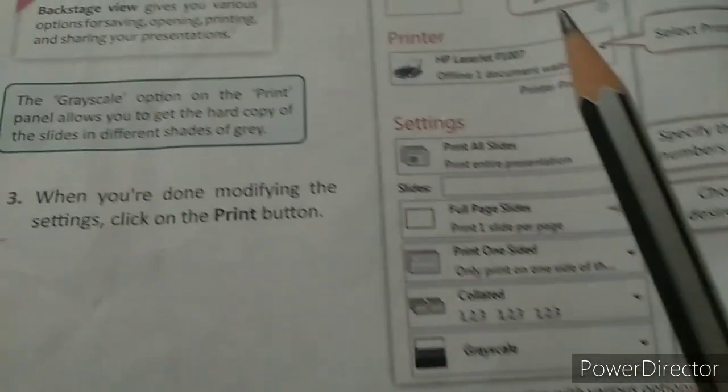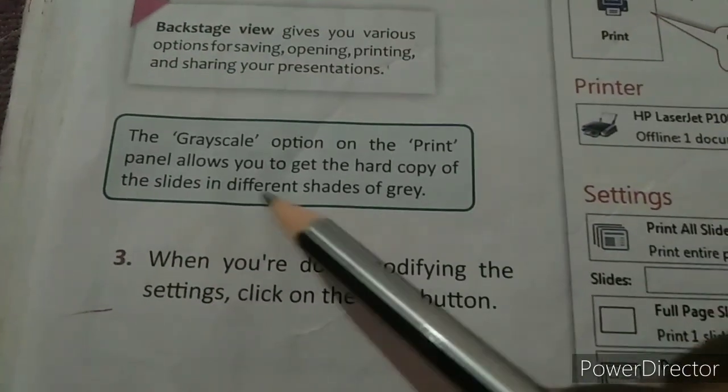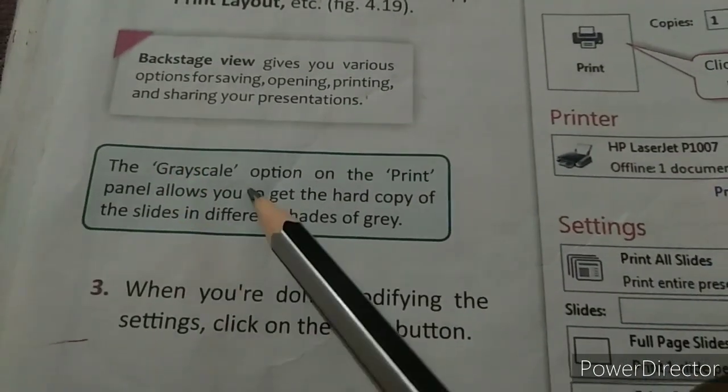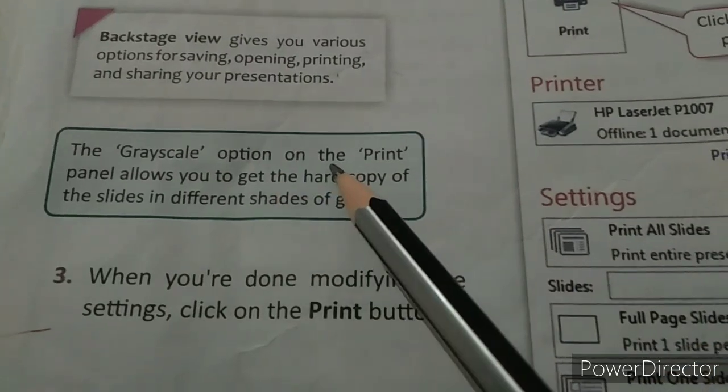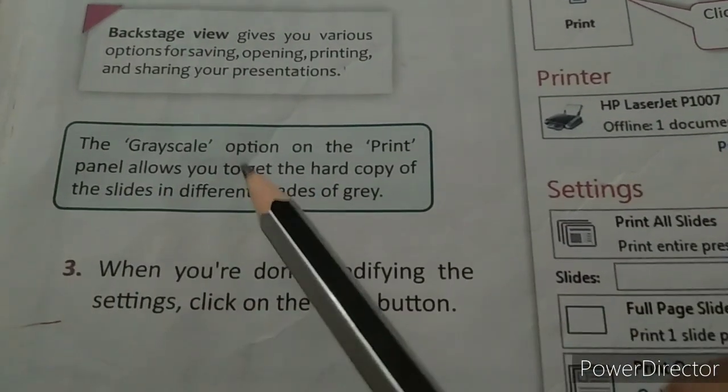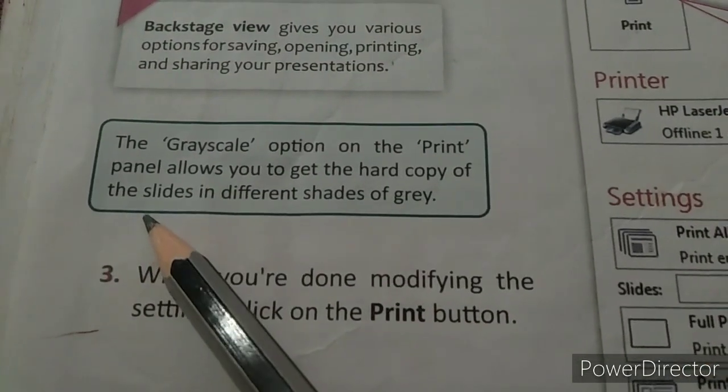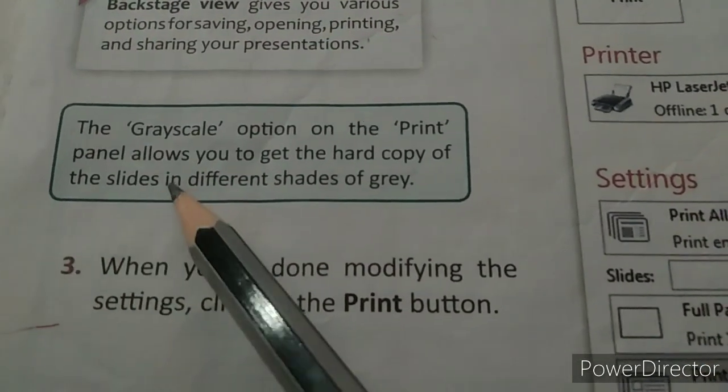Now next thing, one thing is the gray scale option on the print panel allows you to get the hard copy of the slide in different shades of gray. Okay.